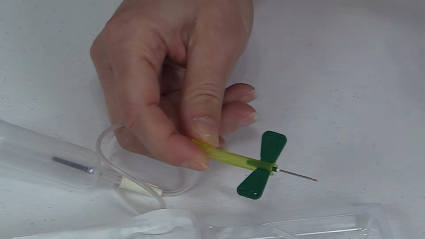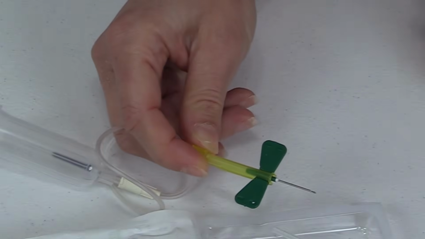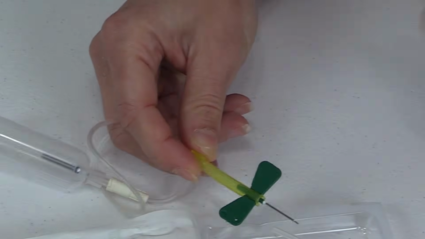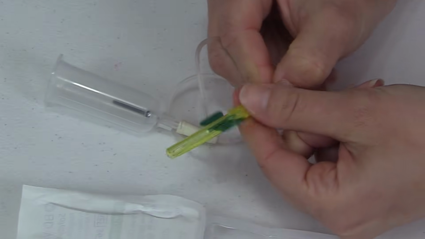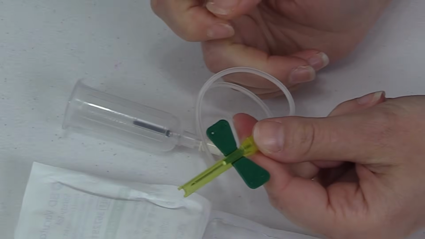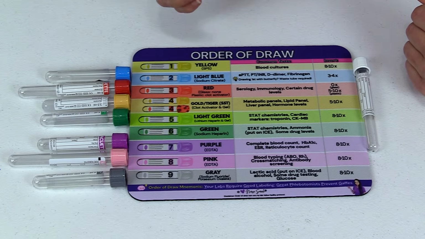Some of these have buttons that you would hit and it would retract the needle. This is a little bit different. When you're done using it, you're actually just going to slide it off like this, and then you can discard it into the sharps when you're done with it. You also want to get the tubes that have been ordered on your patient.